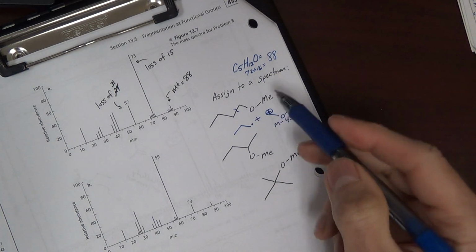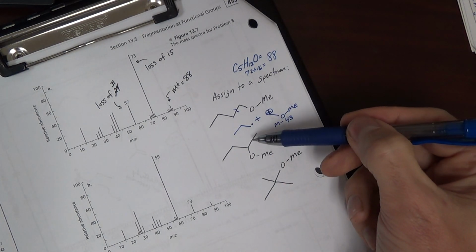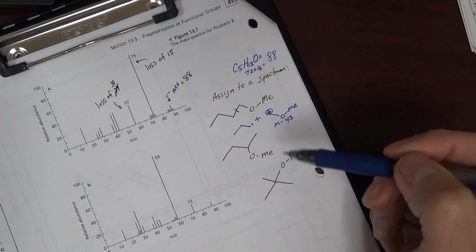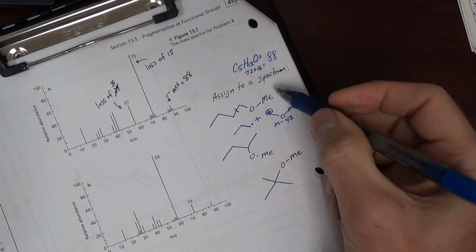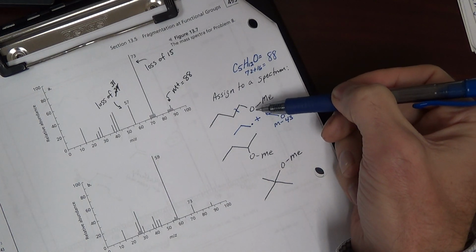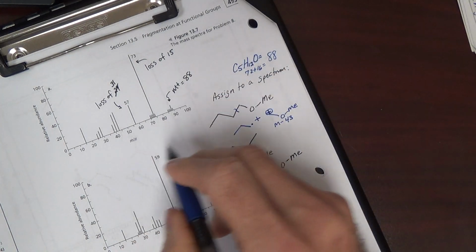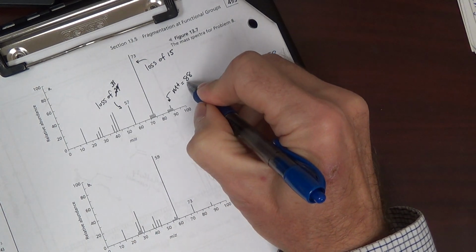And if we look at the other 2 compounds, they each equal 88. So actually the fact that the mass is the same is not going to help us, because the mass spec does show an 88.